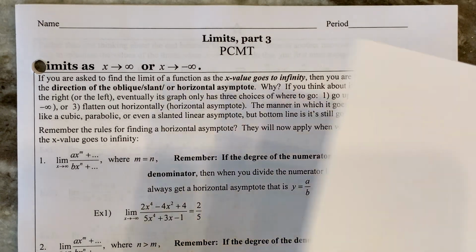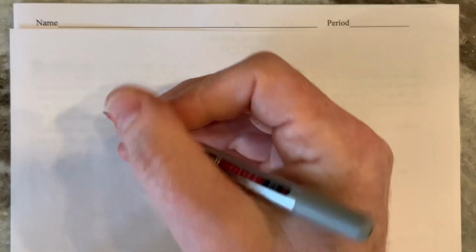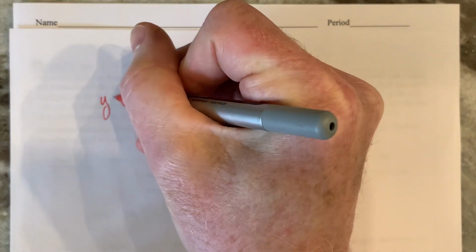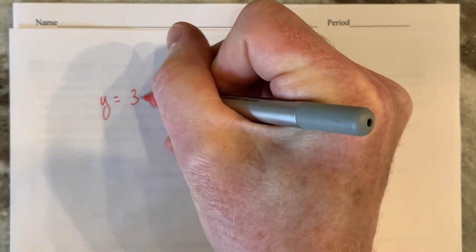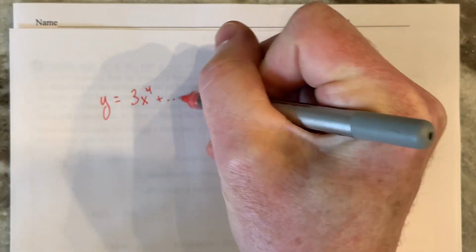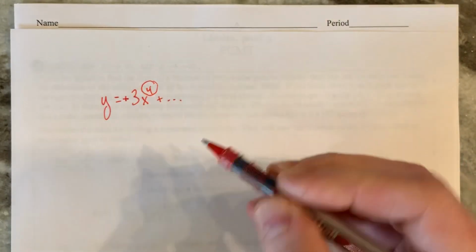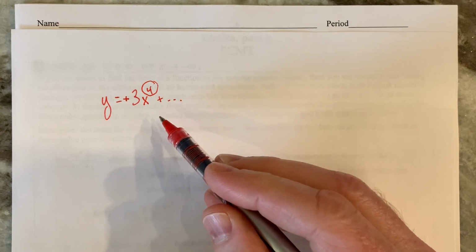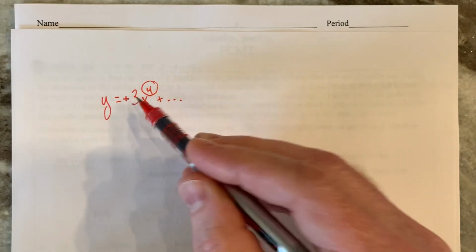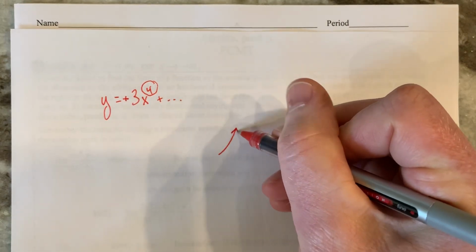For example, most of us know if we're dealing with a polynomial like 3x to the fourth plus blah, blah, blah, because it's an x to the fourth and because it's positive, if you remember back on your study of polynomials, positive coefficients mean I'm going up to the right.